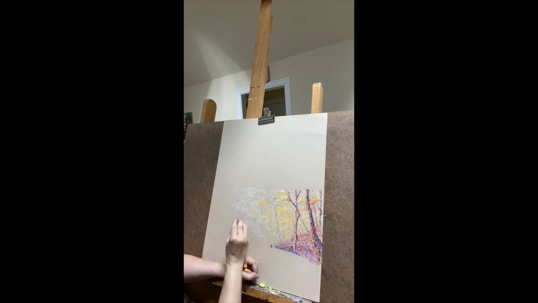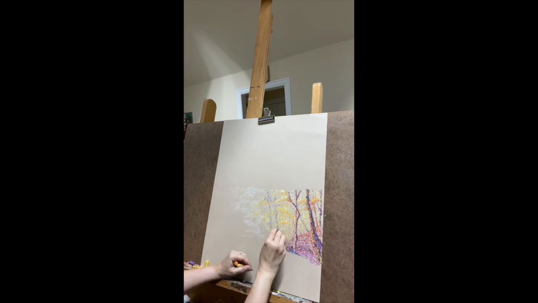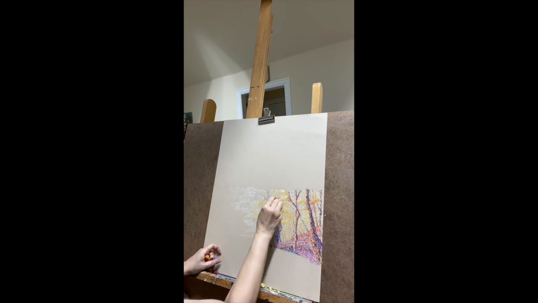The color of the trees that are closer to water is almost the same, but because of the reflection of water on them, I'm adding a little cerulean blue and white in the left side of them for the lighter value.